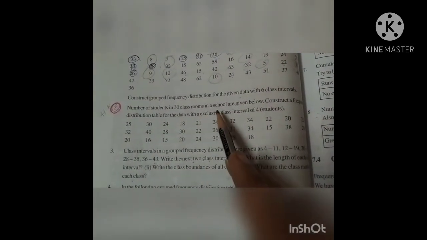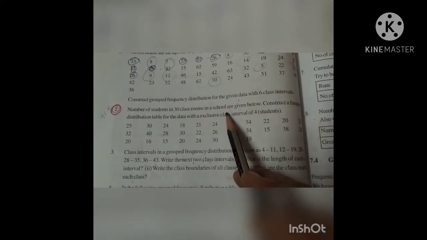Number of students in 30 classrooms in a school are given below. Construct a frequency distribution table for the data with exclusive class interval of 4. Class interval, we have to take 4. Okay children. So first find the range. First you find the range. What is the range? The difference between the maximum value and the minimum value.